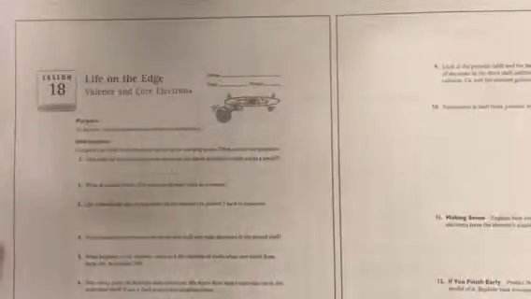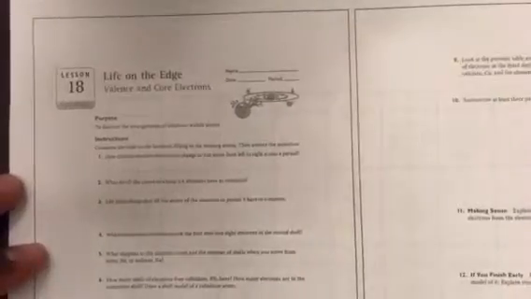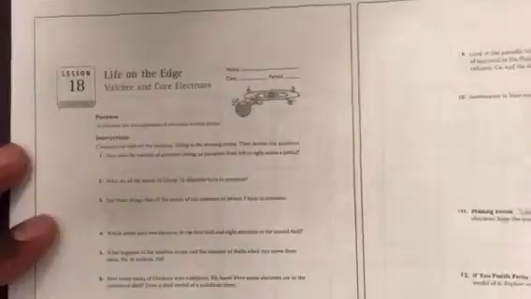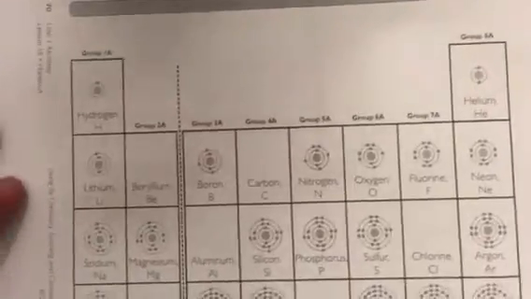Hi guys. Since I wasn't going to be there today, the last time we were there, you had to do 3 assignments, and this is one of them. This was the individual assignment. I don't know if you've done it so far. If you haven't done it, take it out. It's called Life on the Edge. What you're going to do is flip it around, and then you're going to see this periodic table.